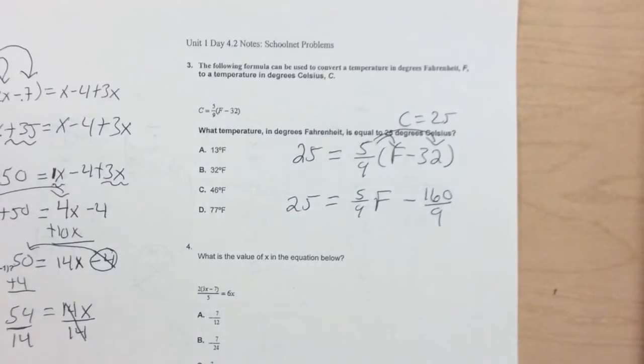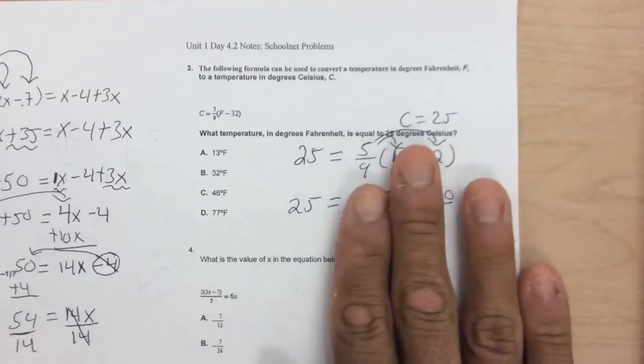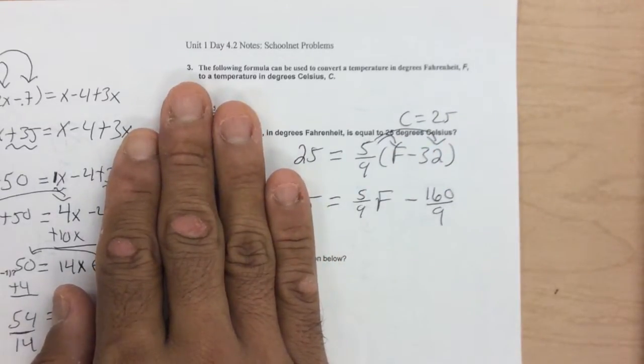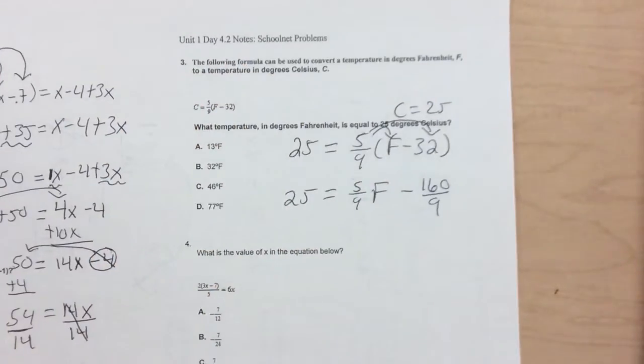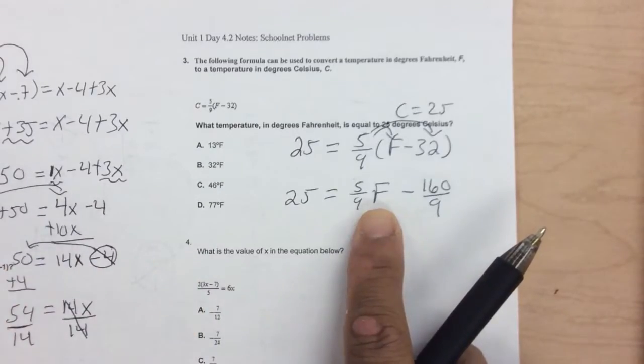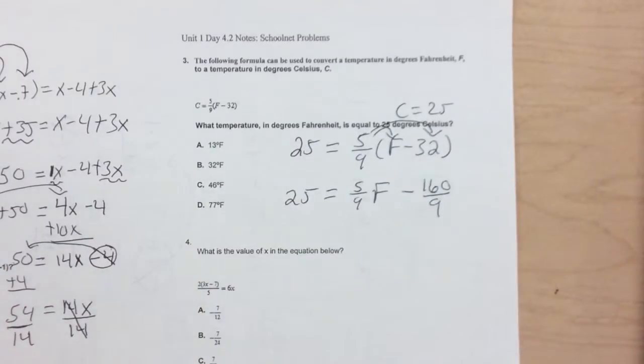So now, step 2, look at the left side, see if you have any like terms. Nope, no like terms. Next step, look at the right side and see if you have any like terms. No like terms. Moving on. And then variables on both sides. Nope, I only have a variable on one side. Moving on to the next step. Jailbreak the constant. Okay, I can do that.